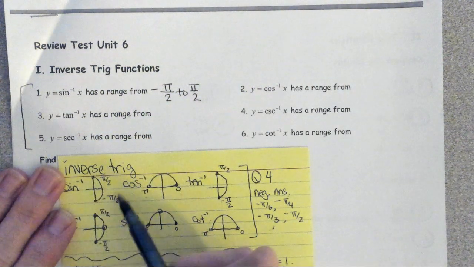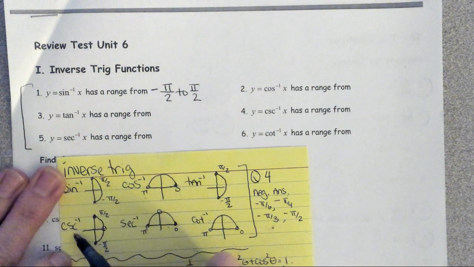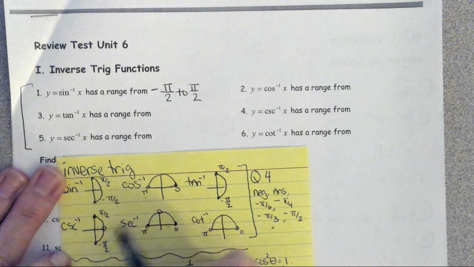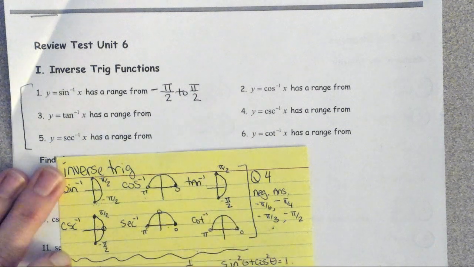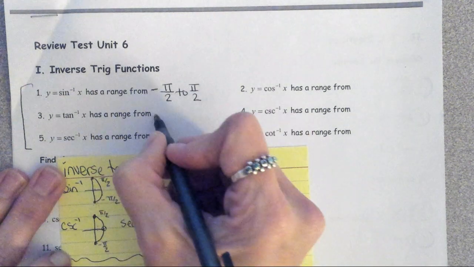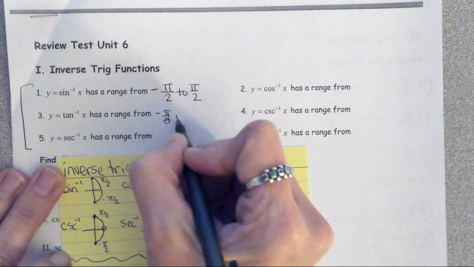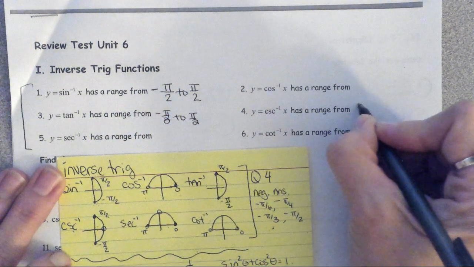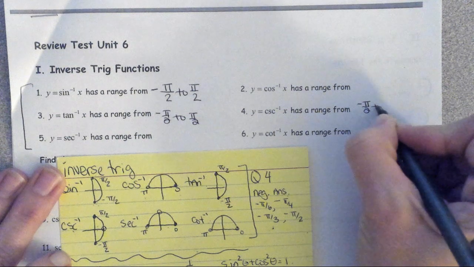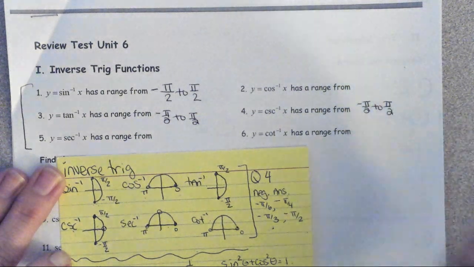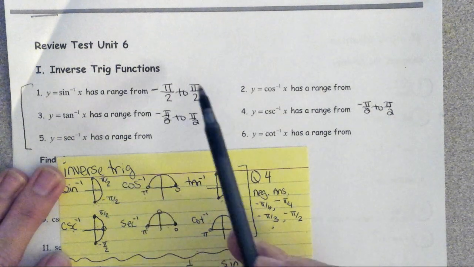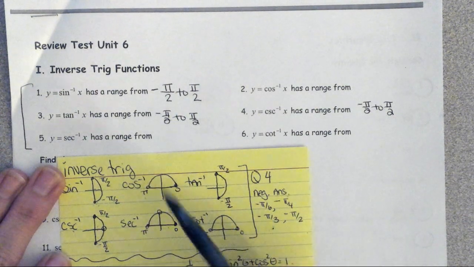And then everything that looks just like sine inverse, cosecant inverse looks just like it, and so does tangent inverse. They're going to have the exact same range values. So tangent inverse is also from negative pi over 2 to positive pi over 2, and cosecant inverse is also from negative pi over 2 to positive pi over 2. So again, sine, cosecant, and tangent inverse all look the same, so they're going to have the same range values.